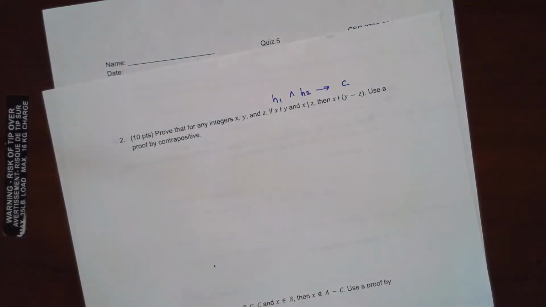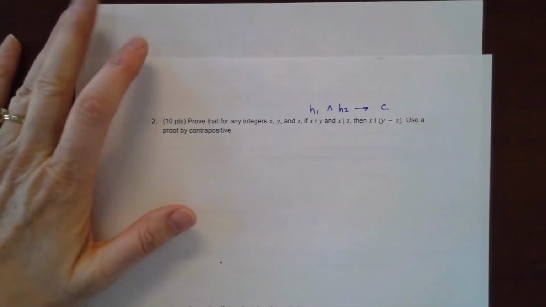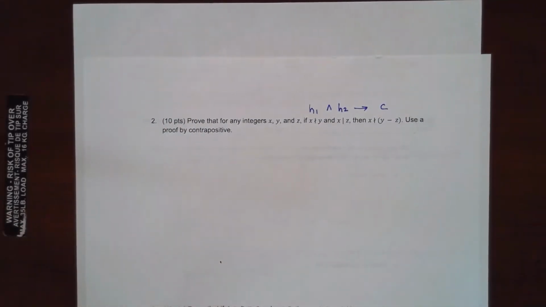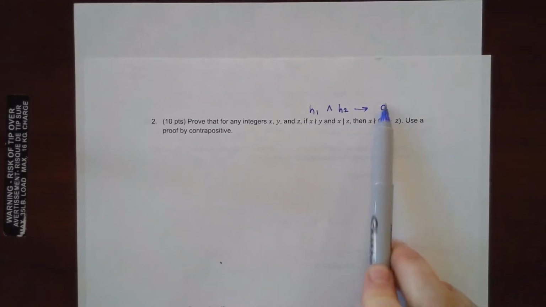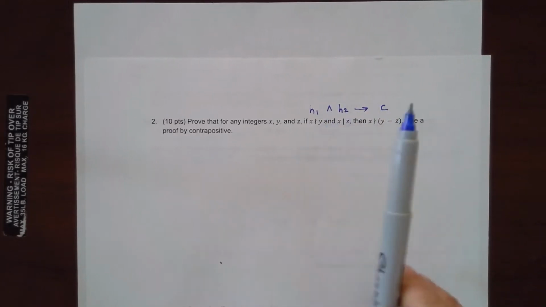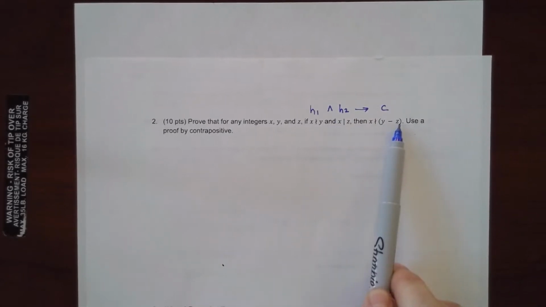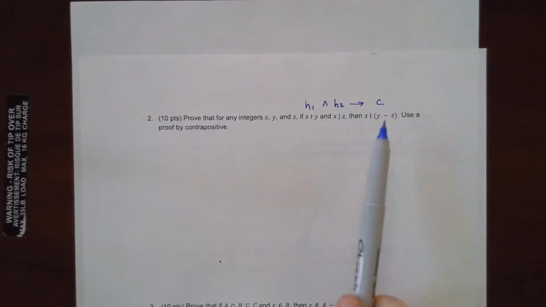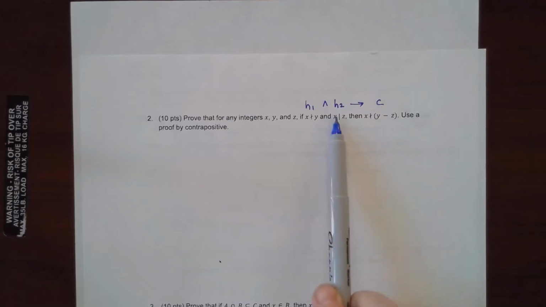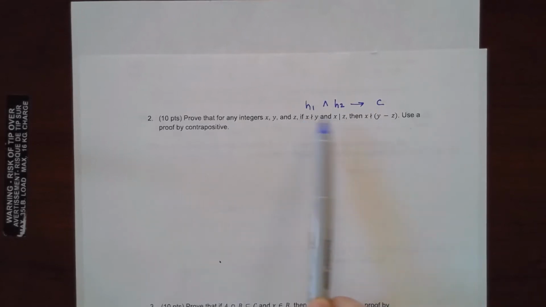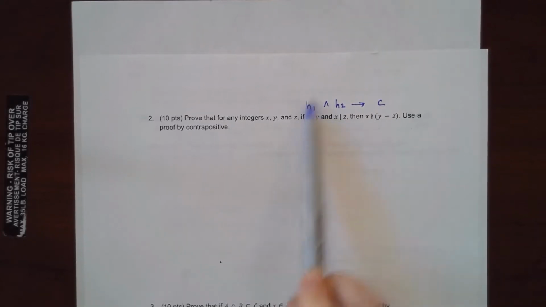And a lot of you remembered that if you have that and you do the contrapositive, you can just negate the conclusion and move it to the other side, and negate one of the hypotheses and move it over there. So, negating the conclusion and moving it over is great, and then you have to choose which of these you're going to negate and move to the other side.